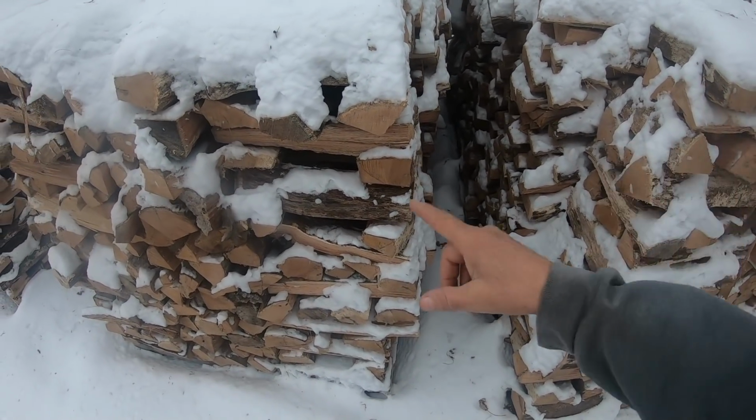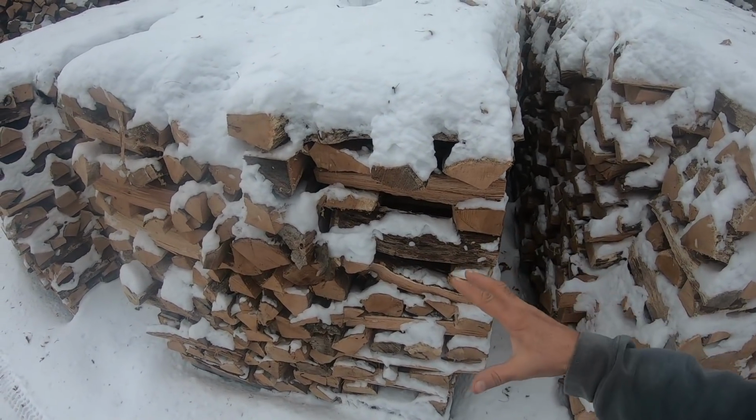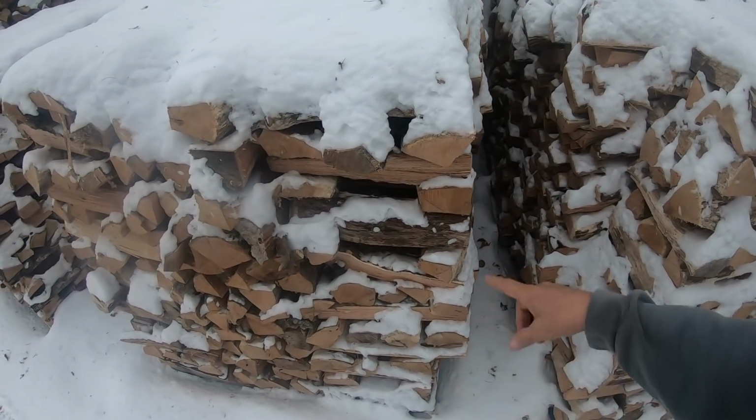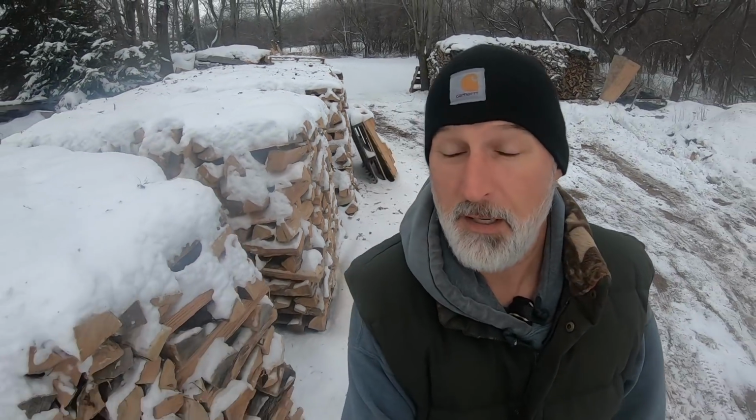Now, in each of these piles, I should say, there are 3 rows that are 16-inch pieces. So there's a row here, and a row here. Each one of those rows is considered a third of a cord, if you prefer that terminology, which is what is common. But in lots of parts of the country, that is called a face cord.